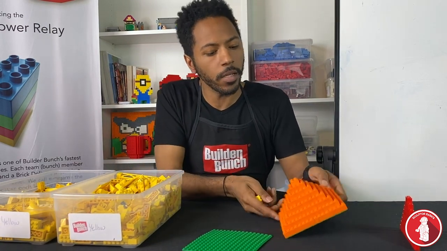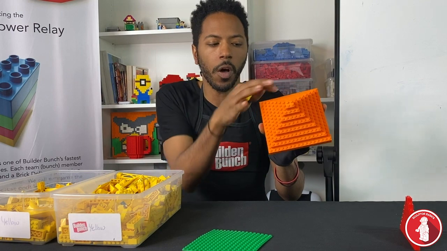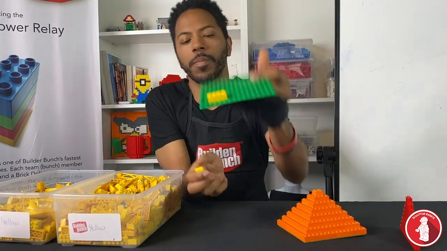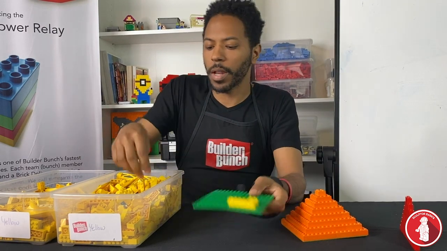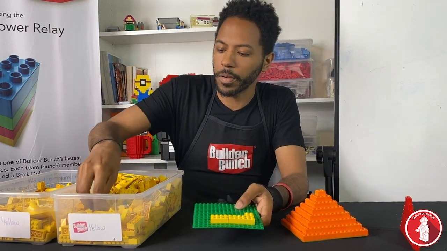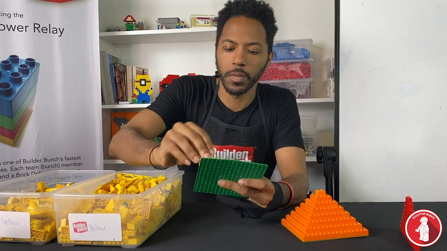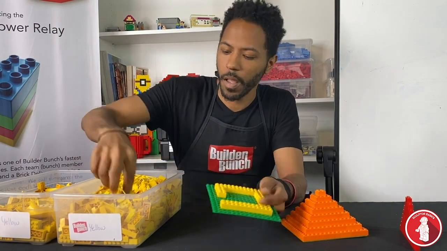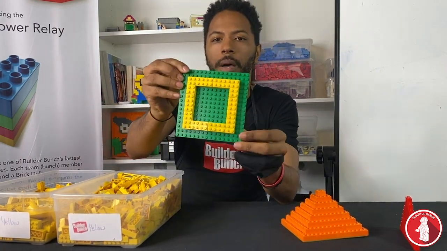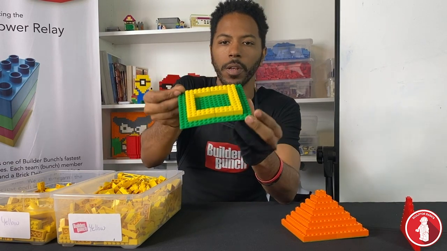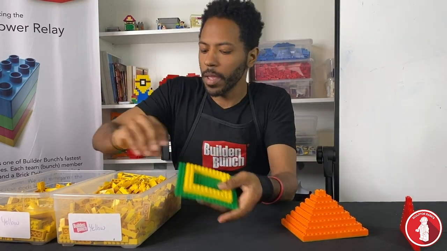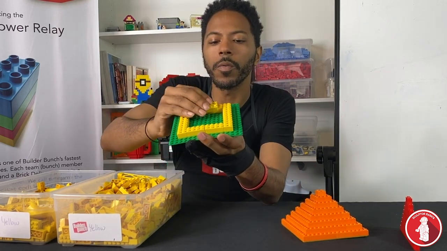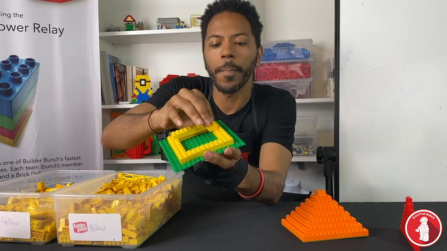For this pyramid, the widest point is all the way on the base plate. I'm going to start right about there. I'm going to place a random piece there and see what happens. So I'm going to go around. This is the base of my pyramid, the widest point. So I'm going to continue going up from here, using the locking technique to lock all of our bricks in there.